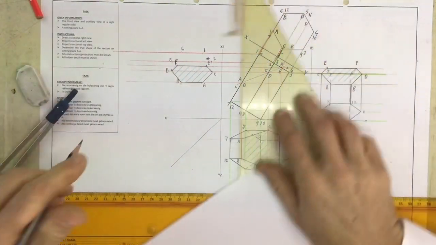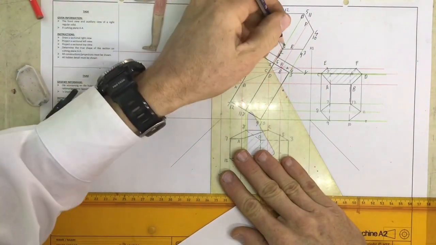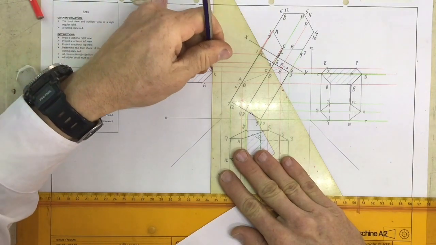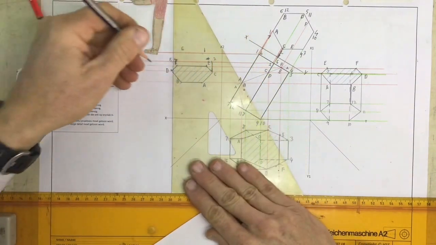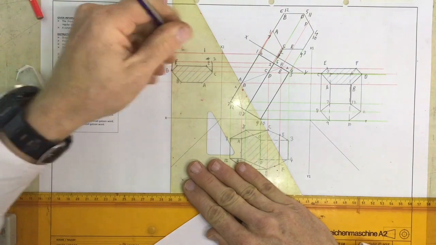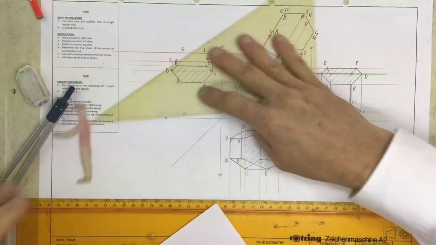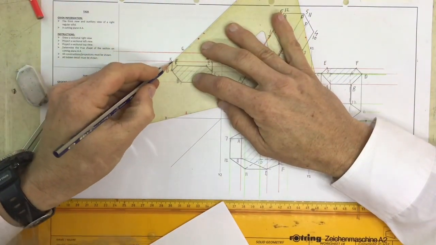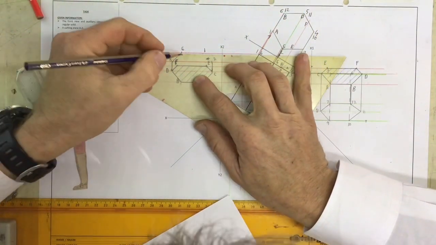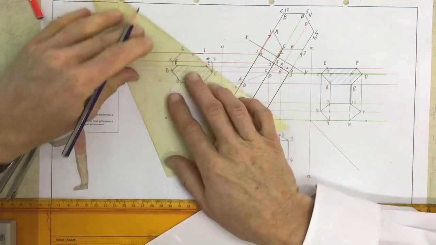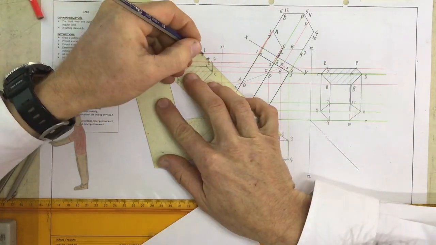Okay, let's have a look. C and 2 join up. Now you can see it's a point view over there. Therefore, it will be parallel to the XY axis. 5 and D, they join up. You can see 5 and D, 5 and D. I can then join up 6 and 5. I can join up 6 and 1. I can join up 1 and 2.